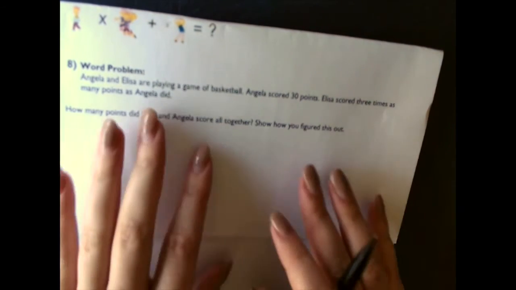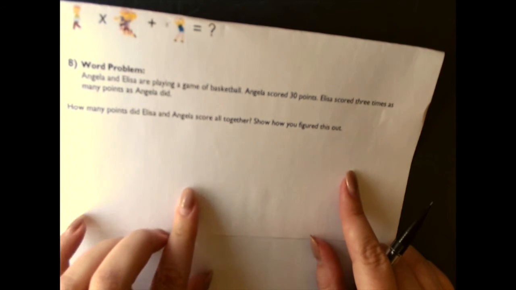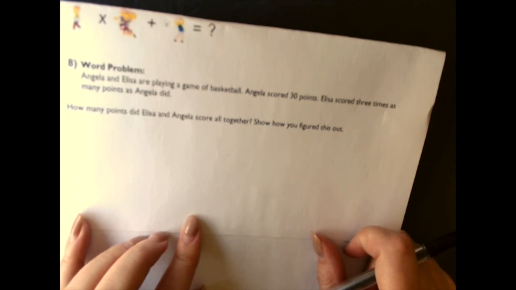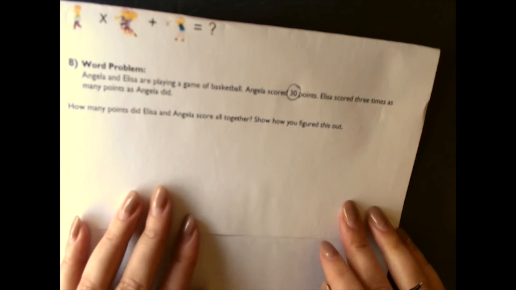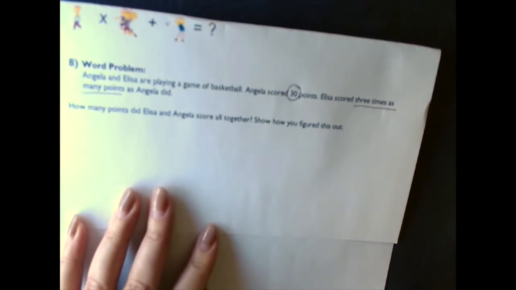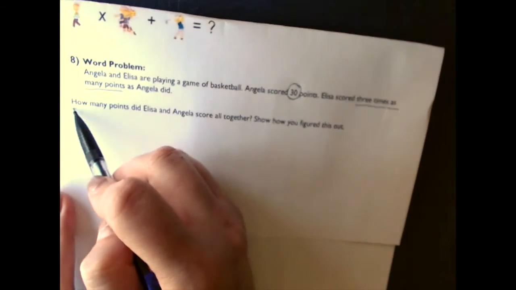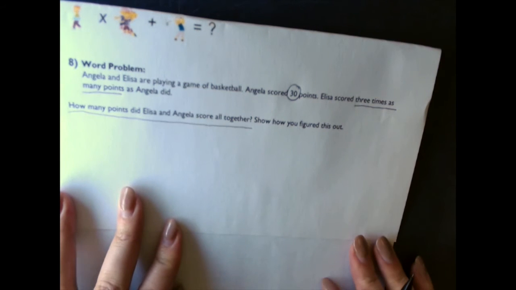Our word problem here says, Angela and Eliza are playing a game of basketball. Angela scored 30 points. Eliza scored 3 times as many points as Angela did. How many points did Angela and Eliza score altogether? Show how you figured it out.